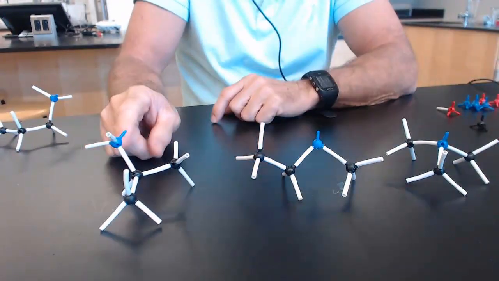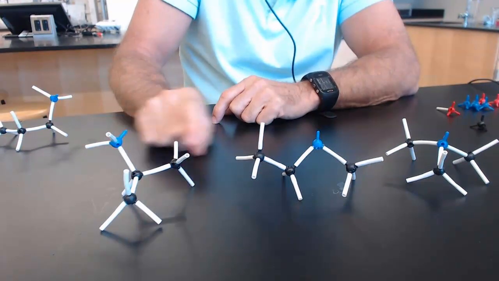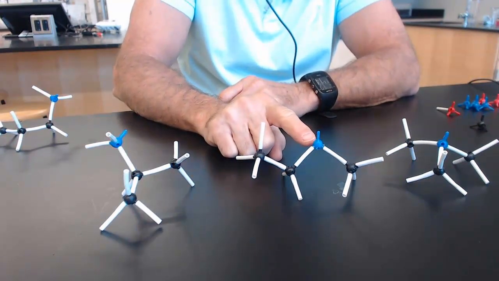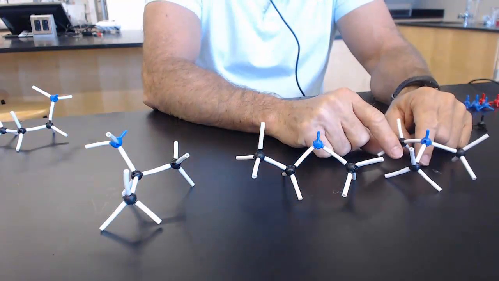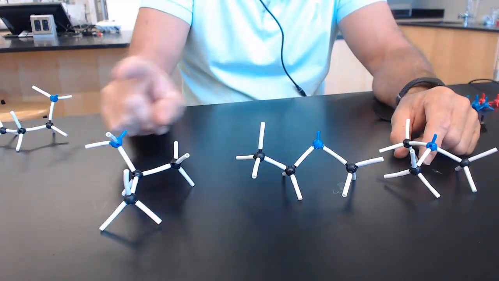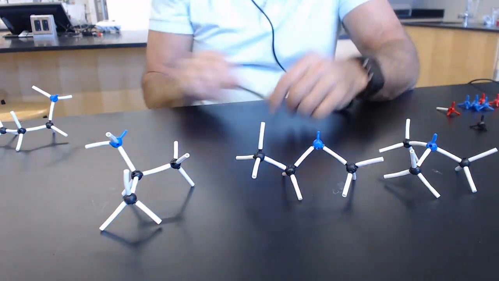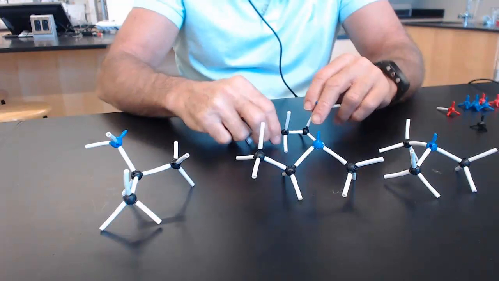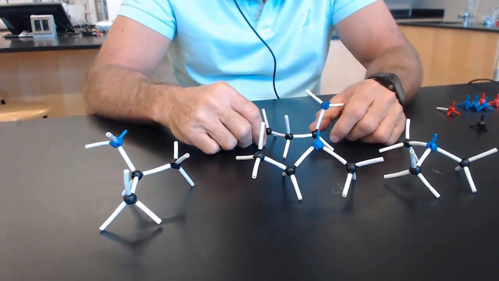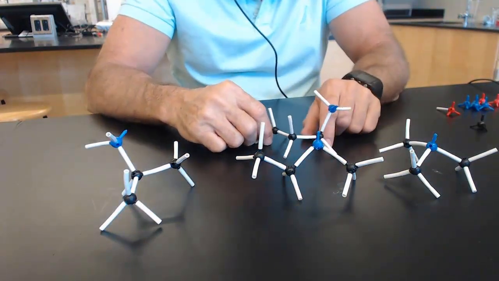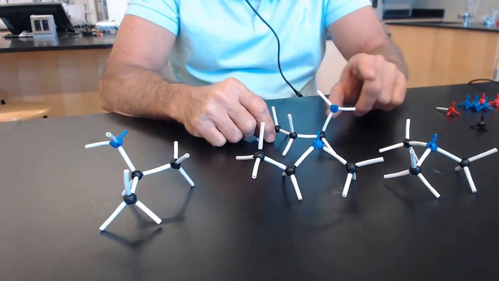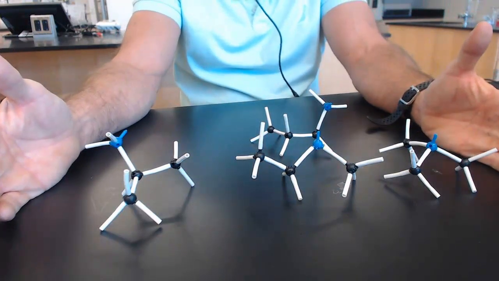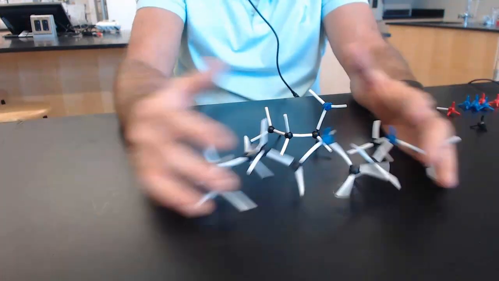Primary, because it's at the tip, NH2. Secondary, NH. Tertiary, just an N. Primary amines, secondary amines, tertiary amines. Fine. And I think there's even one more here. This is also a different way, all in a row with this primary amine at the end. So 4 isomers of C3H7N.